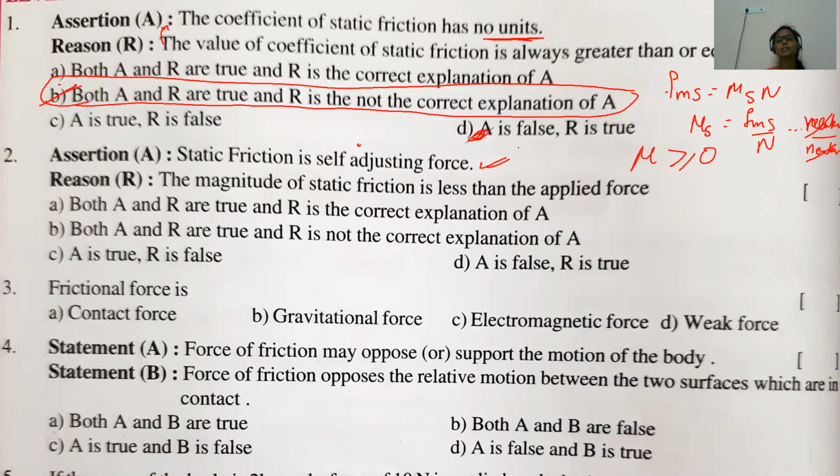Up to maximum static friction, whatever the applied force, it just adjusts itself to break the irregularities. Two surfaces in contact will have some irregularities. Up to the limiting friction, whatever force we apply, the friction just adjusts itself to break these irregularities. That is why we call it the self-adjusting force. Next, the magnitude of static friction is less than the applied force, they have given.